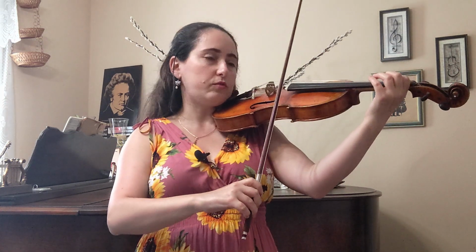So for martelé, essentially, in this case, we are focusing more on anticipating with the bow. So at the end of the first note, the bow goes to the A string already. This is the last note on the A string. So at the end, the arm has to come to the new string already.